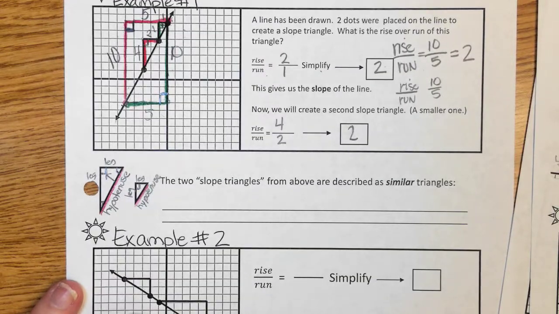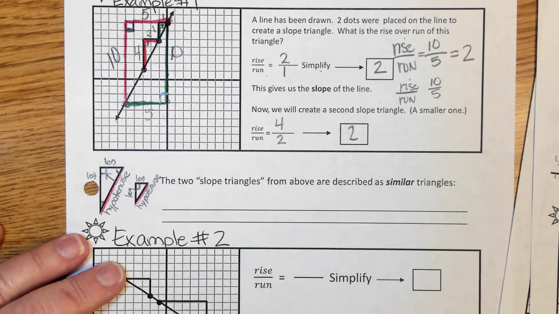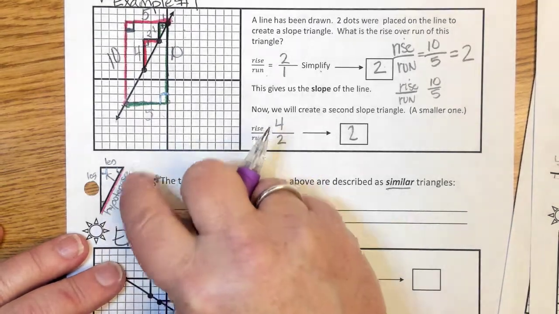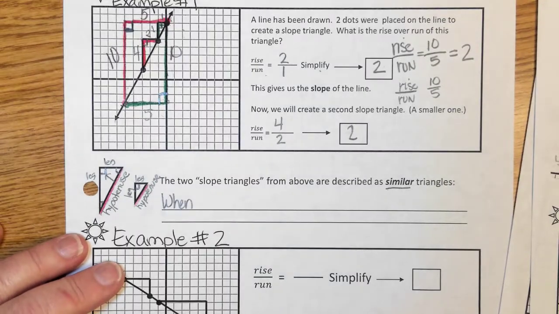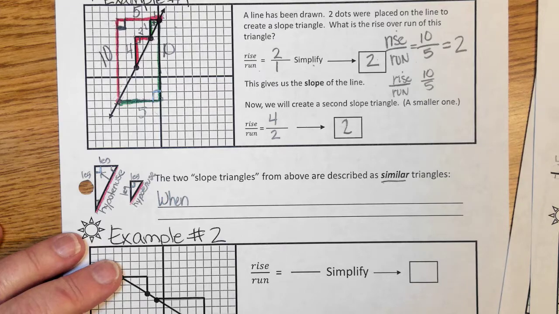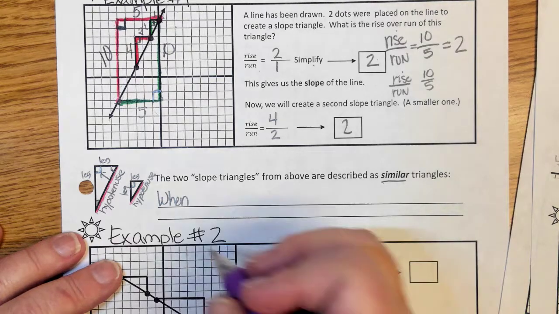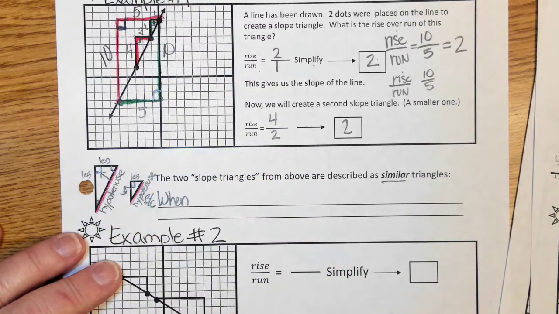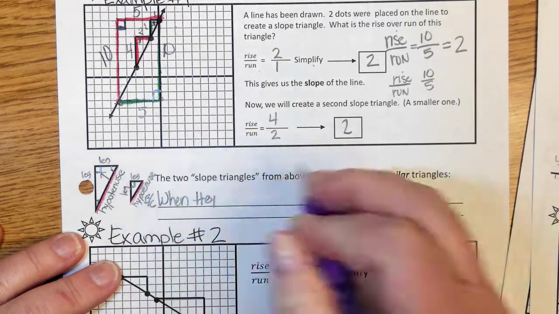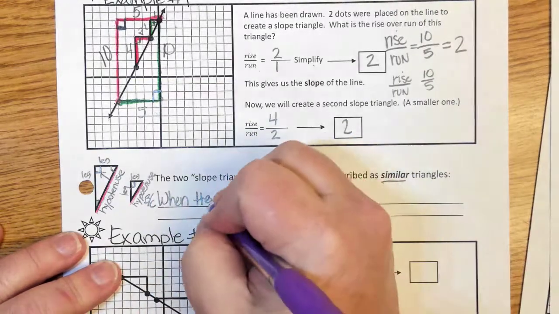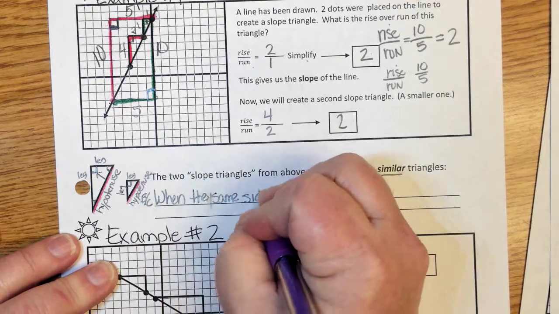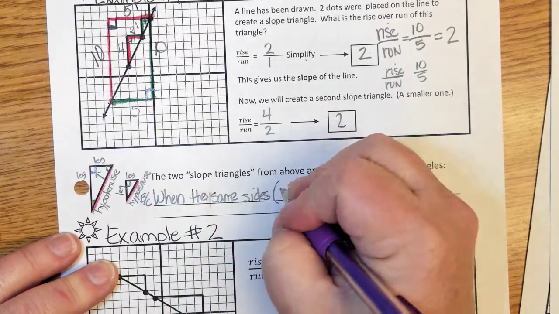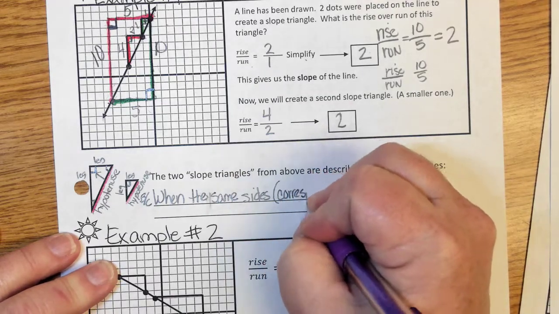We call these the same sides of the triangles, and why we call these triangles similar instead of congruent is because of the same sides. Let's answer this question. When the two sloped triangles from above are described as similar triangles, they are described as similar triangles because, and I'm going to put a BC here, when the same sides, and what we are saying there, they are called corresponding sides, and we need to recognize that word.